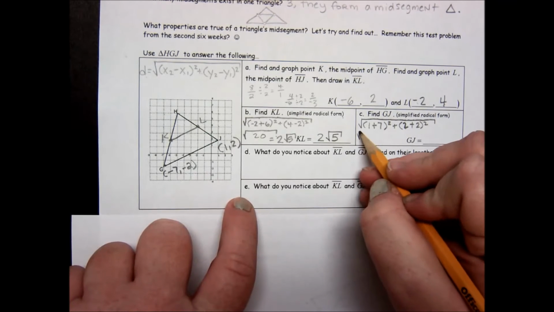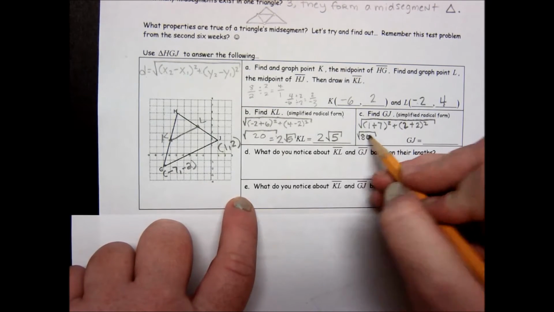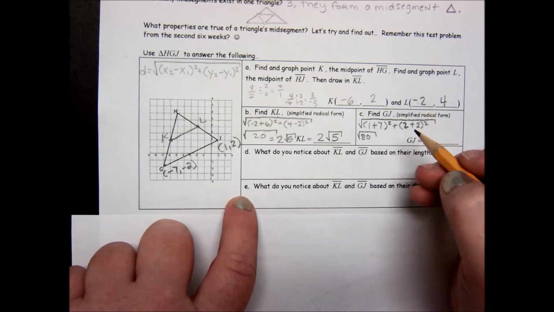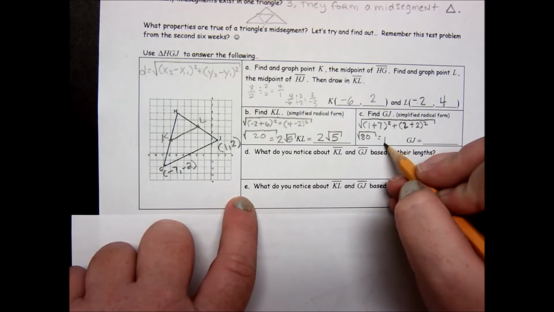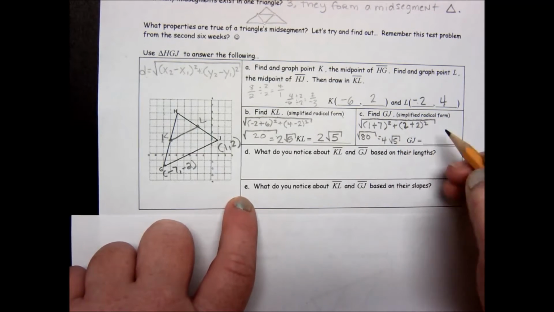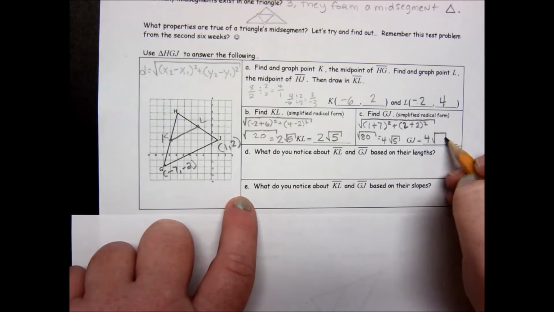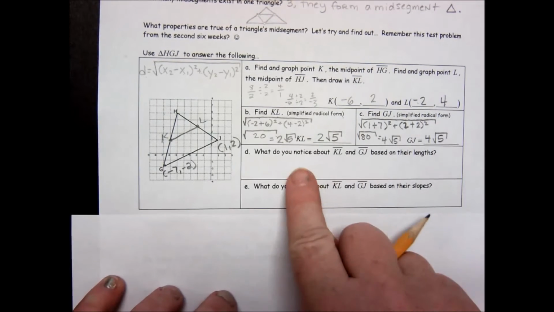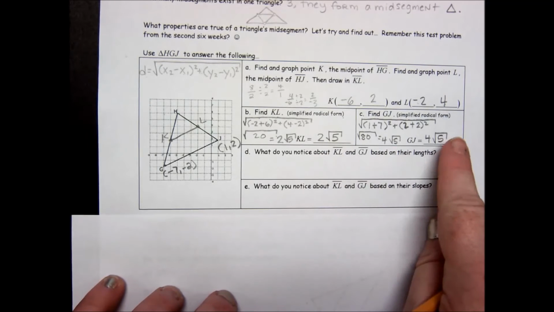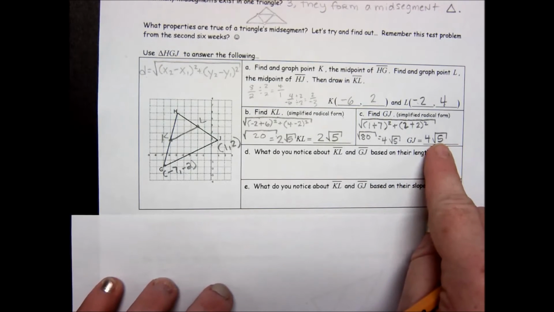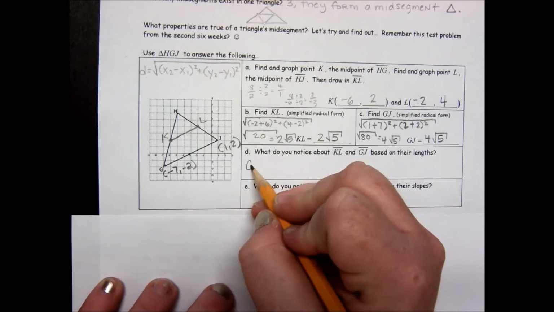So if I reduce this, I get the square root of 80, which reduces to be 4 square root of 5, or you probably got some sort of decimal in your calculator. But what do you notice about the length of KL and the length of GJ?